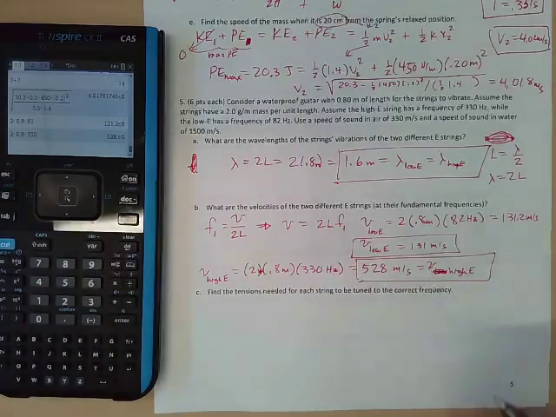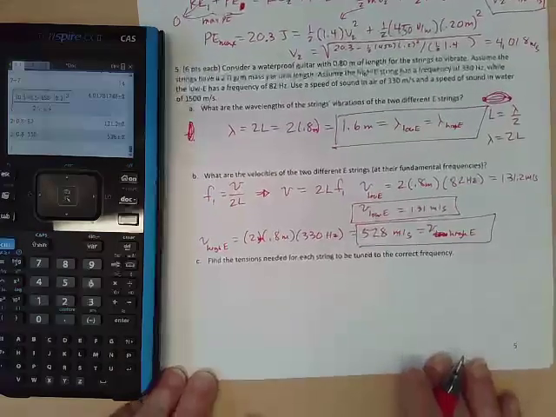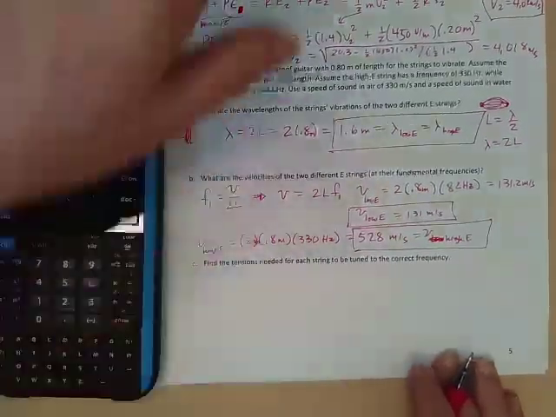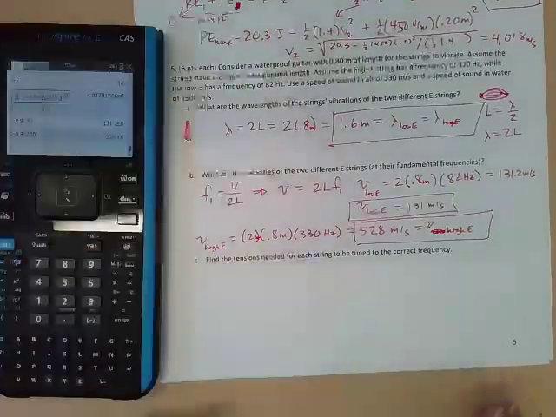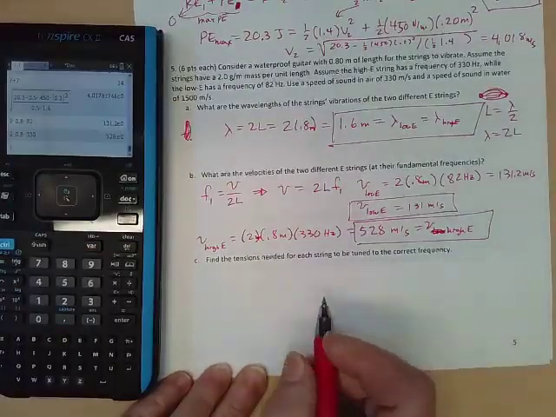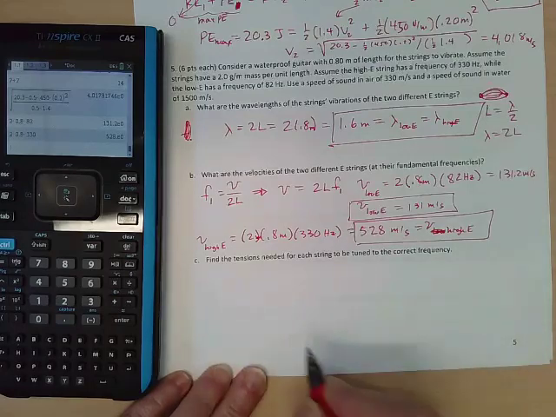Alright, so hopefully that makes a lot of sense. High frequency sounds take high speed vibrations. Low frequency sounds, lower speed vibrations. Okay. Part C, find the tensions needed for each string to be tuned to the correct frequency. So how do we get them to make these different sounds? You turn the little tuning knobs to get them to be in tune.